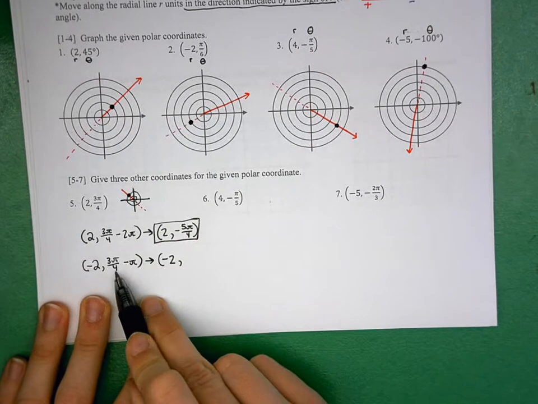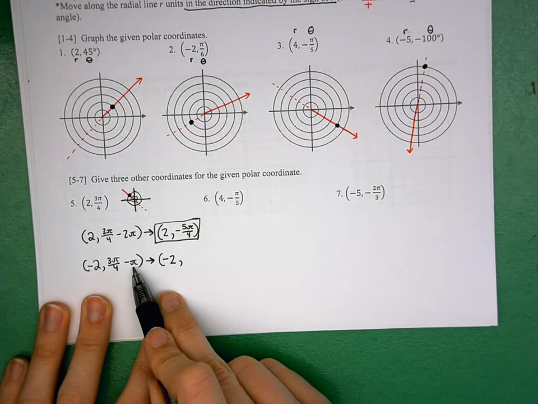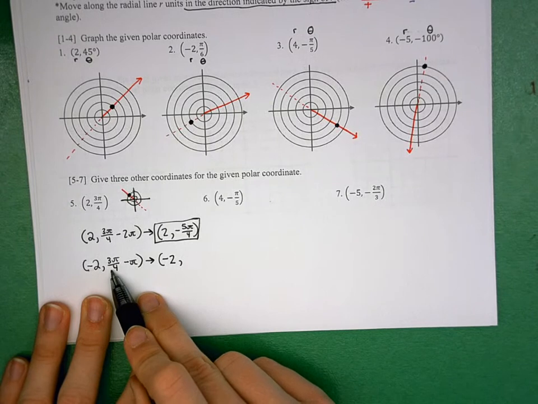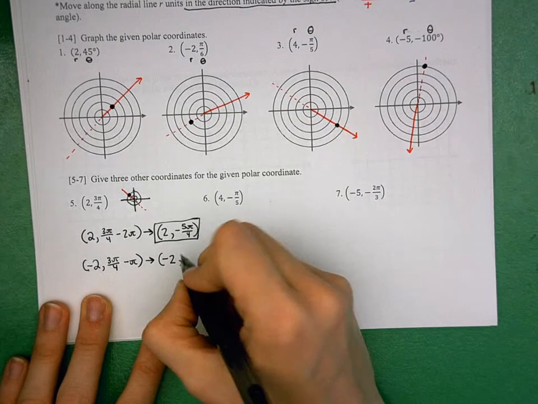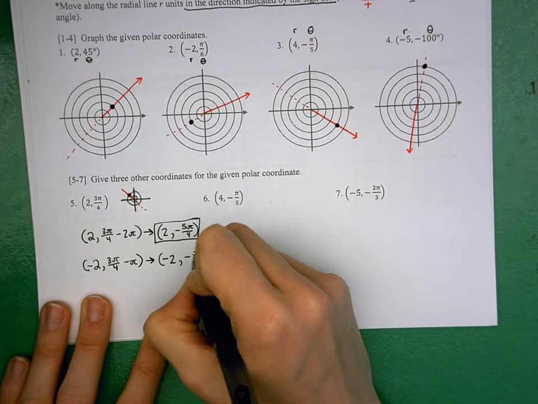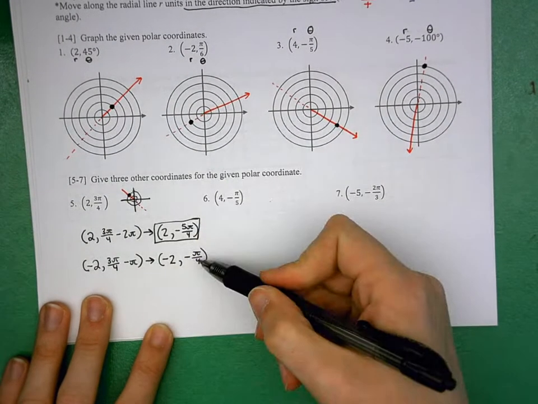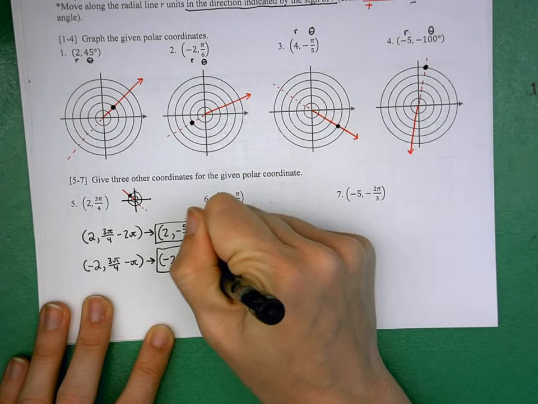3 pi over 4 minus pi. Common denominator would be 3 pi over 4 minus 4 pi over 4, which would be negative pi over 4. And again, double check it. Where would negative pi over 4 be if I graphed that radial line?